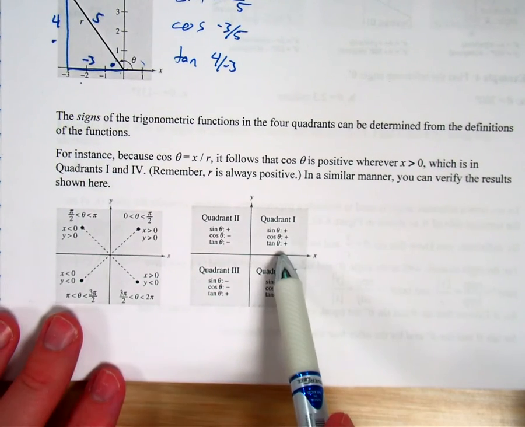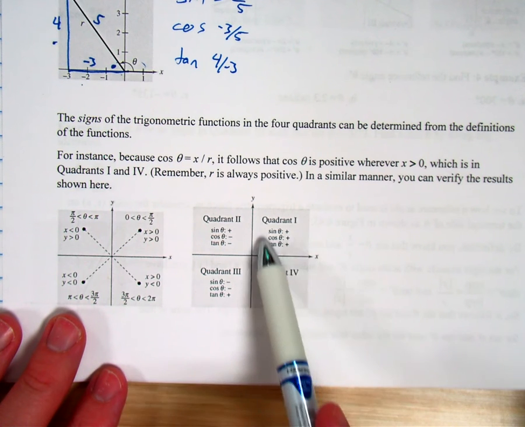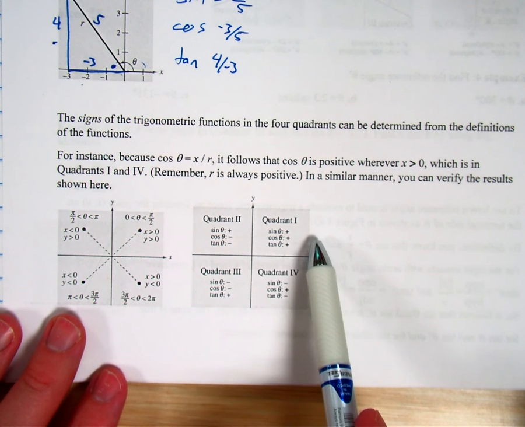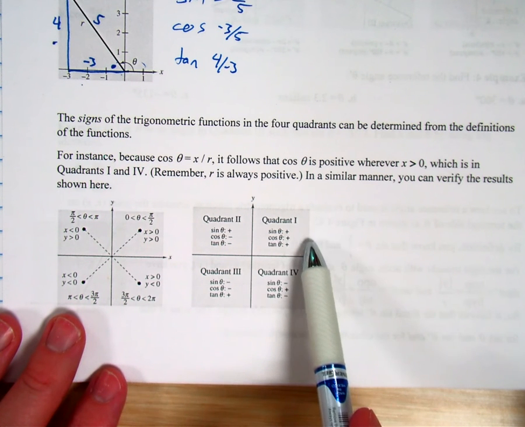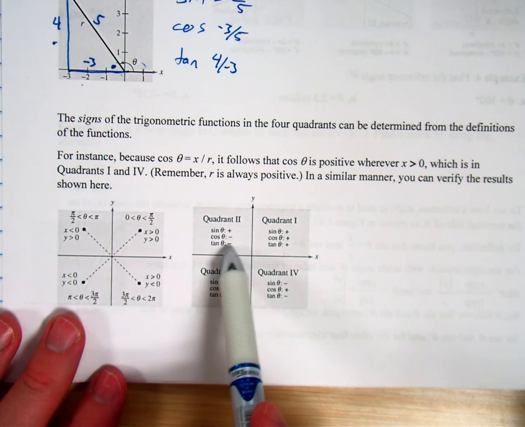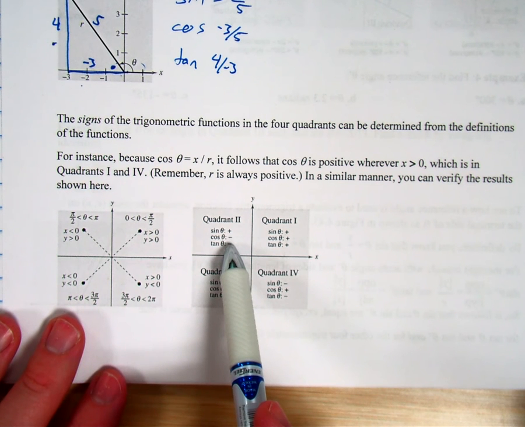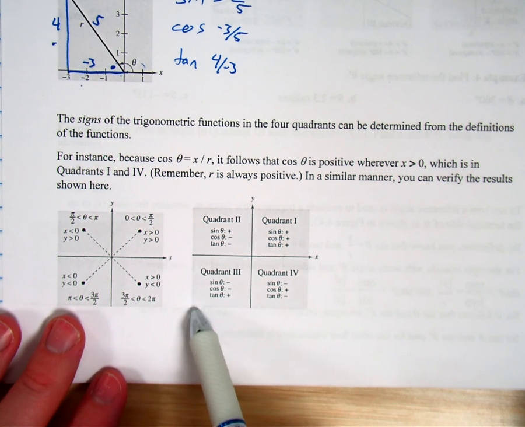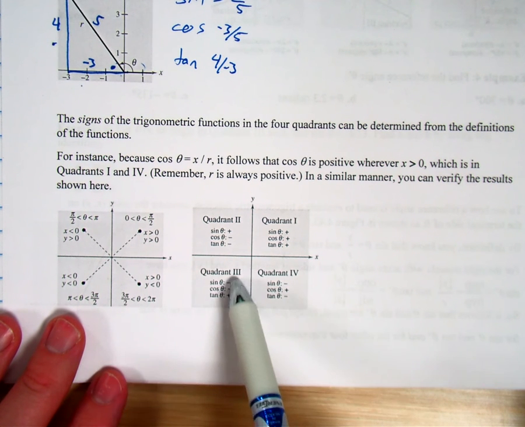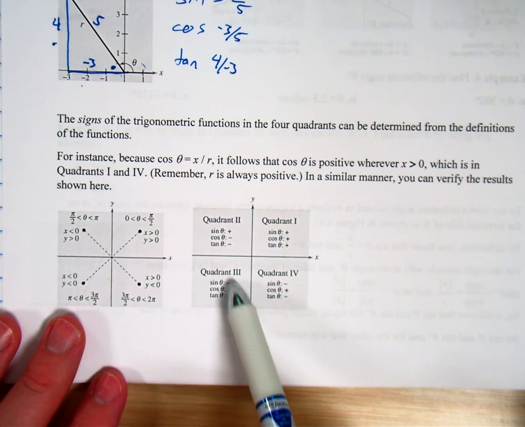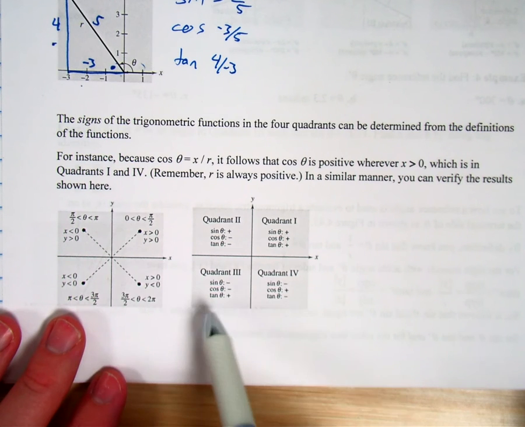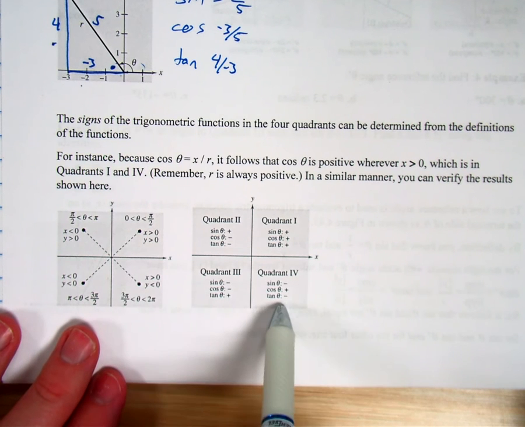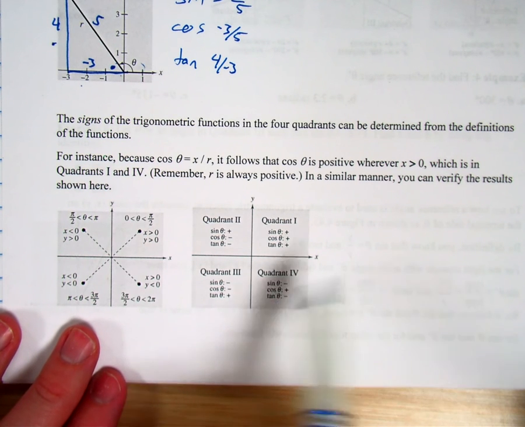Sine, cosine, tangent, everything is positive in quadrant 1. Sine is positive in quadrant 2. Tangent is positive in quadrant 3 because sine and cosine are both negative, so negative divided by negative makes a positive for tangent. And then cosine is positive over here in quadrant 4.